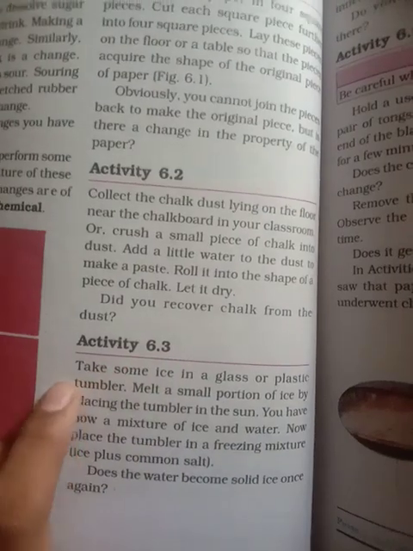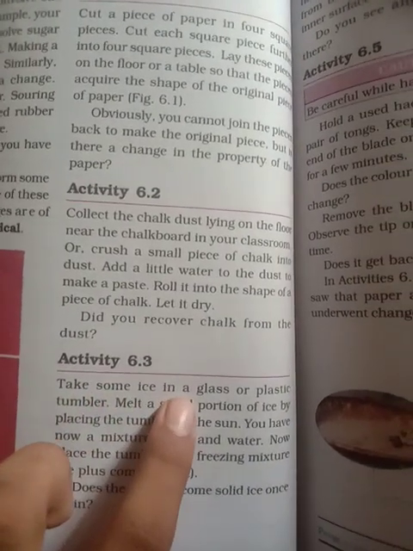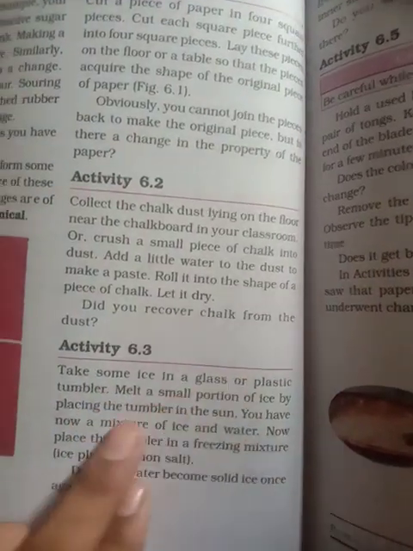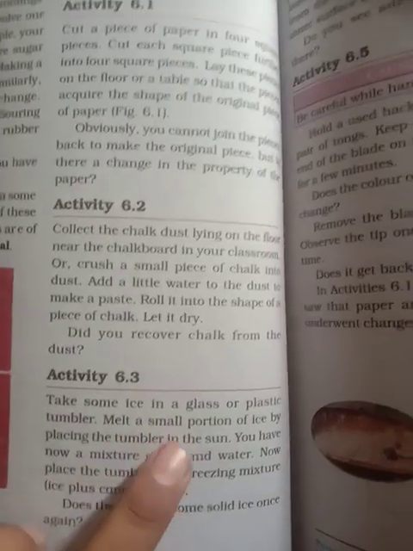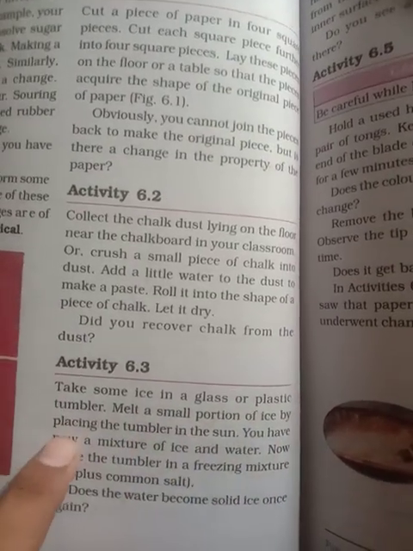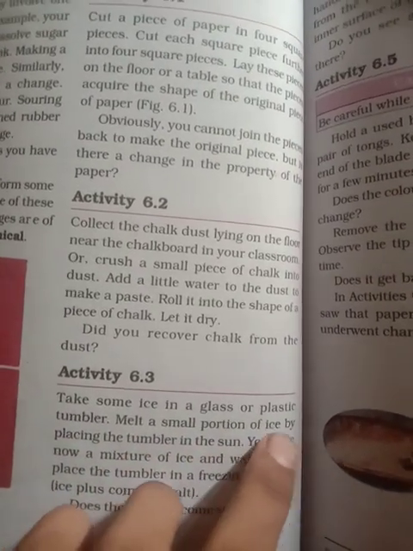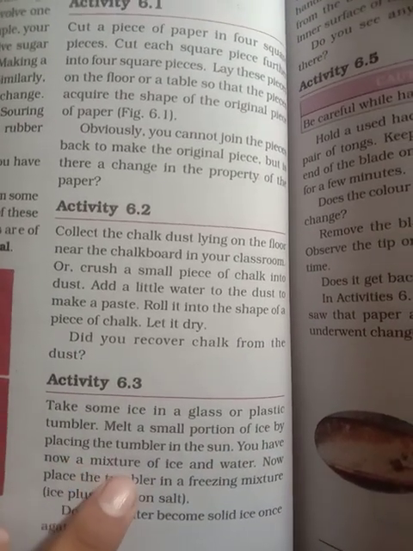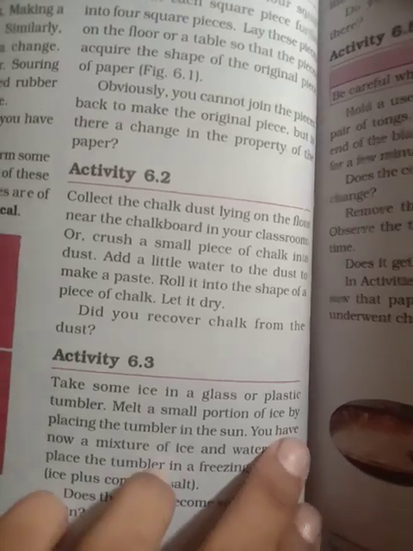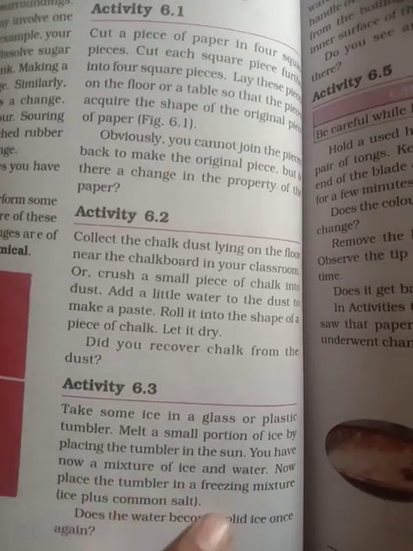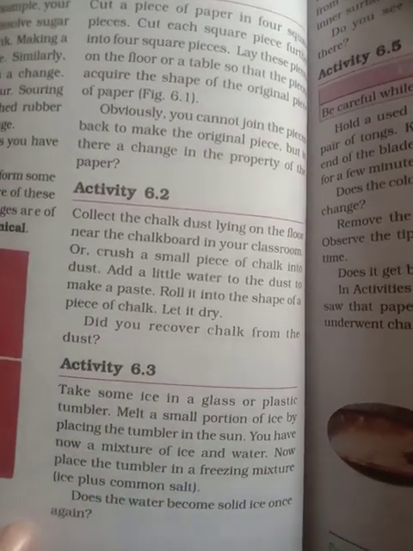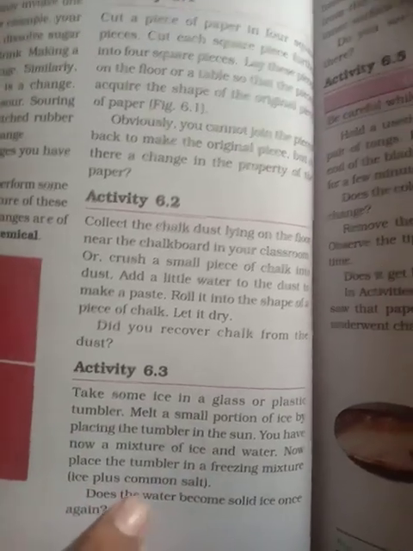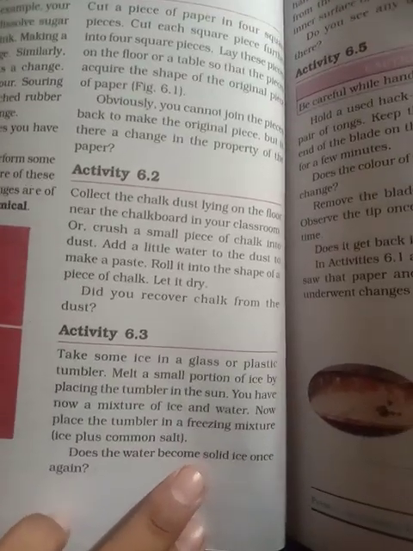Activity 6.3. Take some ice in a glass or plastic tumbler. Melt a small portion of ice by placing the tumbler in the sun. You have now a mixture of ice and water. Now place the tumbler in a freezing mixture, ice plus common salt. Does the water become solid ice once again?